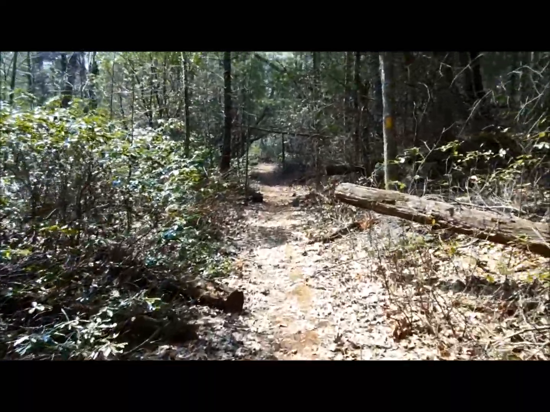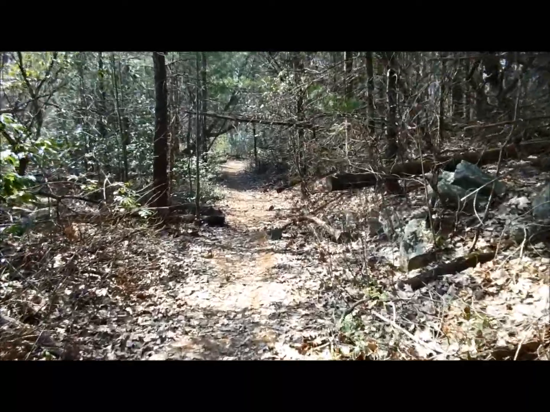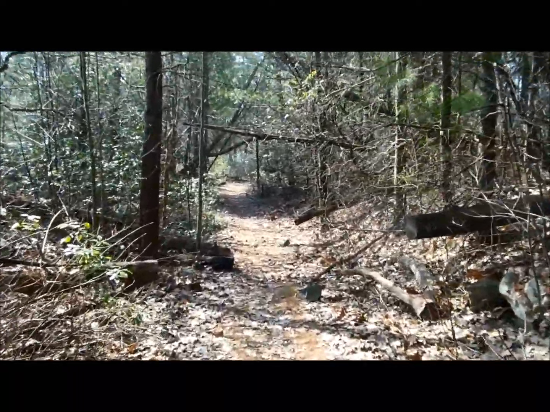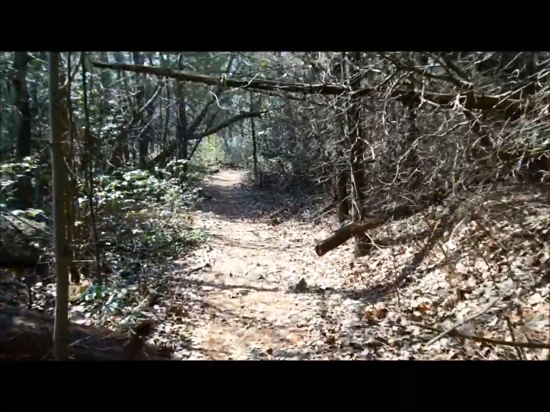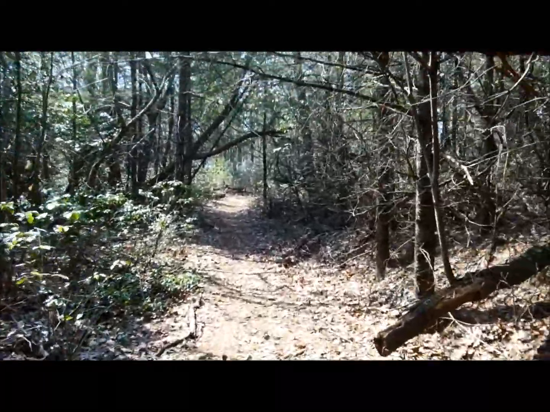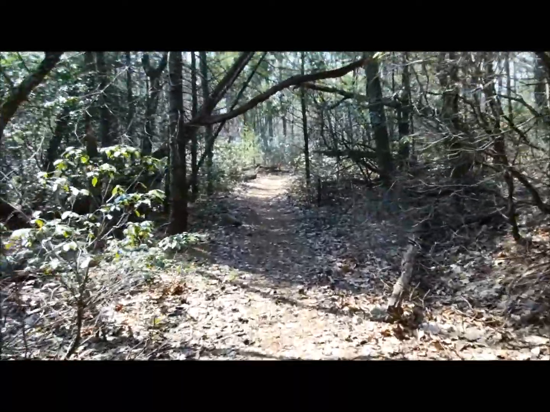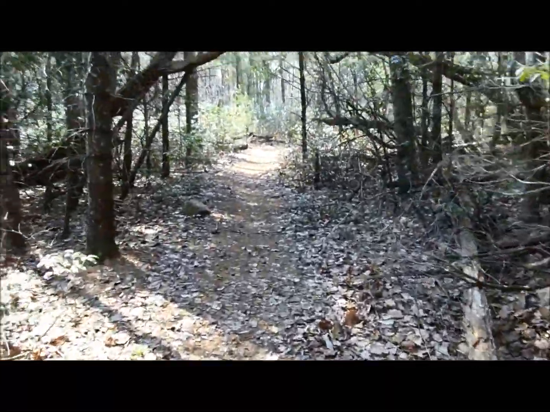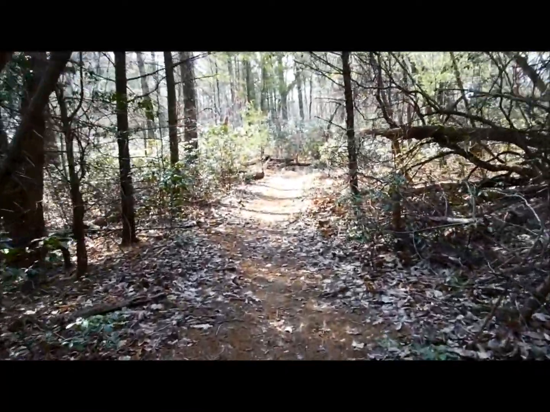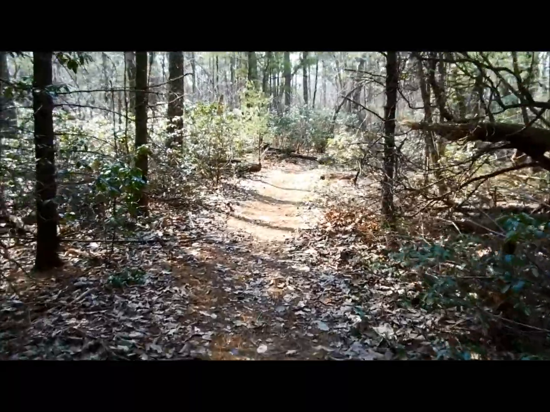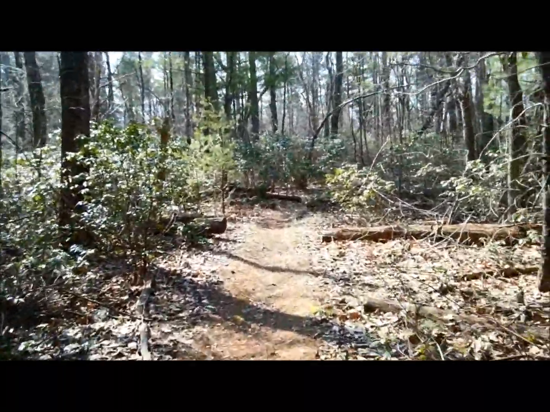So this is what the trail looks like. This is pretty easy hiking. Probably making you dizzy with the camera, but it's easy hiking and it's a downhill slope. And I think it's about 3.5, maybe 4 miles back to my car. Hopefully there'll be some views along the way. I read somewhere that when you get down here a little ways, you should be able to see Old Rag Mountain off to the right. So if I get to that point, I will stop and take some pictures.